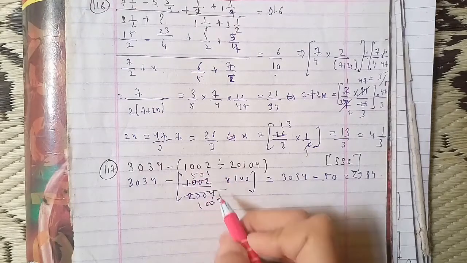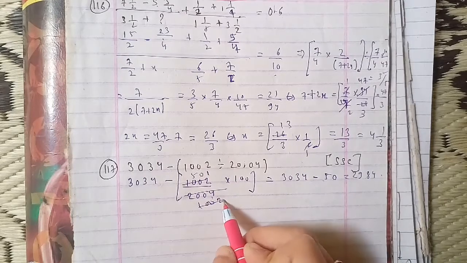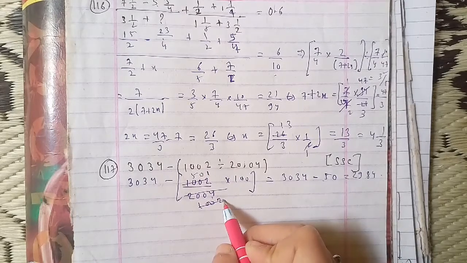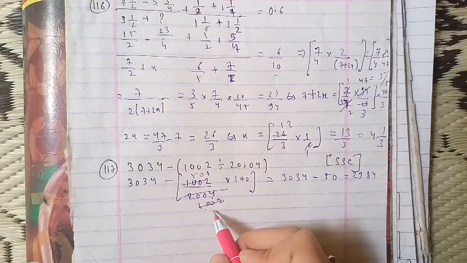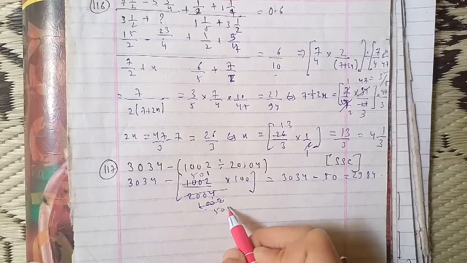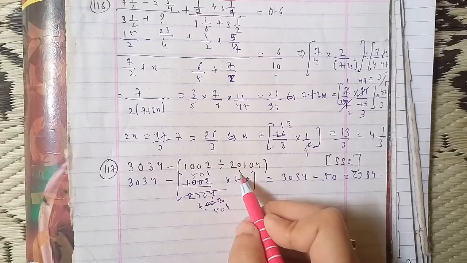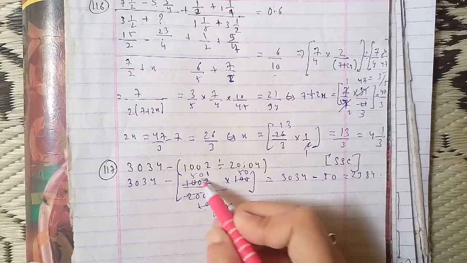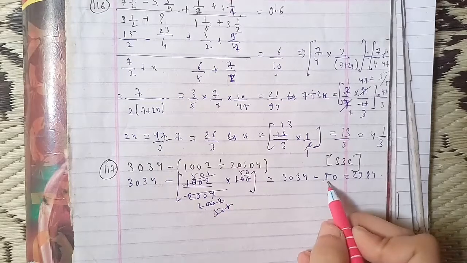Then we cancel it by 2 again: 2 1s are 2, 5s are 10, 0, and 2 1s are 2, and 2 5s are 10 and 0. So 501 and 501 cancel out, we get 50. So it will be written here 50.